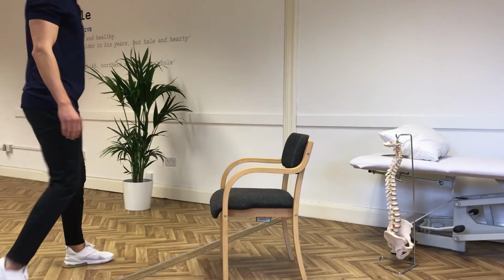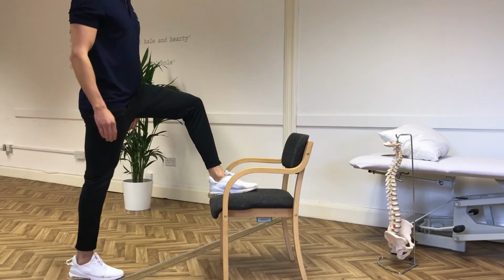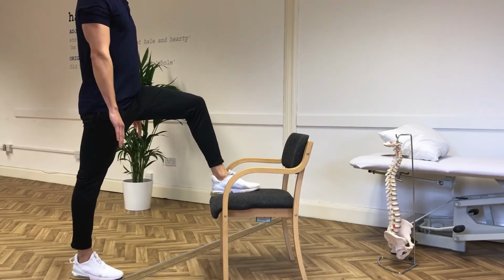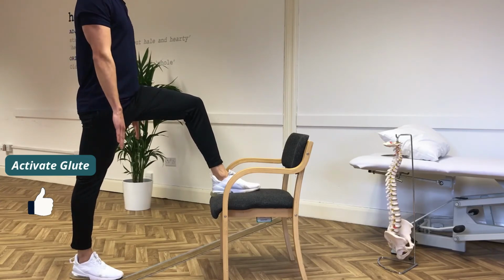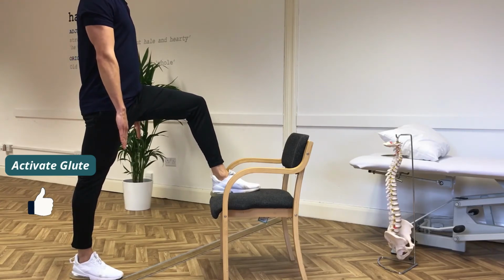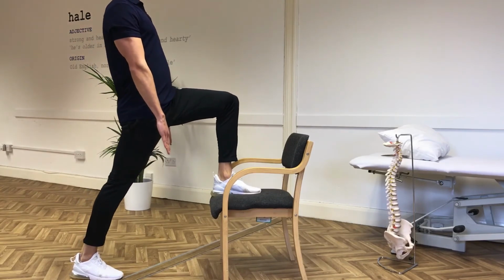It will depend on your height what you could use for this, but something like a chair or a bench would be a good start. Here I'm stretching my right psoas, so I want to make sure I tense the right glute to engage that and then relax the psoas. And then I'm going to lean forwards and feel the stretch into the right psoas there.